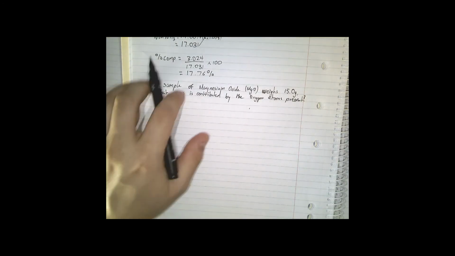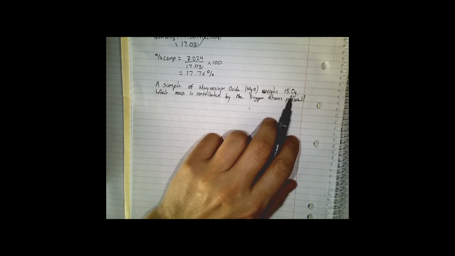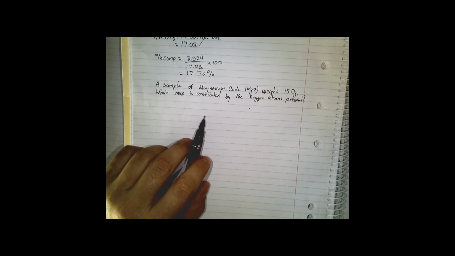This one's a little bit more involved and actually probably a little bit more practical than the first one. I guess the first question was showing you this new step or process, whereas this one's going to be more of an application to a real world calculation, a reason why we would want to know percentage composition in the first place. So if I had a sample of magnesium oxide, which its formula is MgO, and it weighs 15 grams, the question is what mass is contributed by the oxygen atoms present? So not just the percentage contribution, but the actual physical mass itself. So what was the mass of oxygen that actually reacted with the magnesium to form magnesium oxide, I guess is the more practical version of the question.